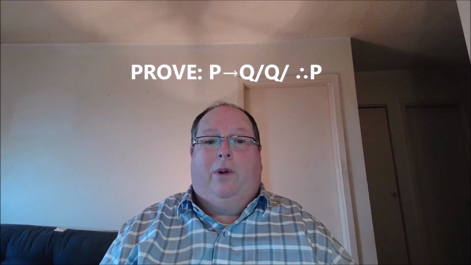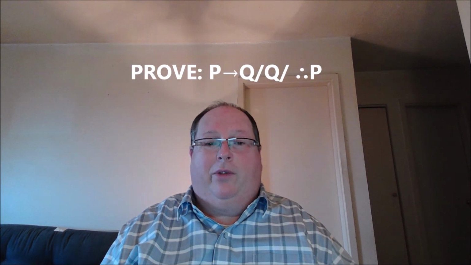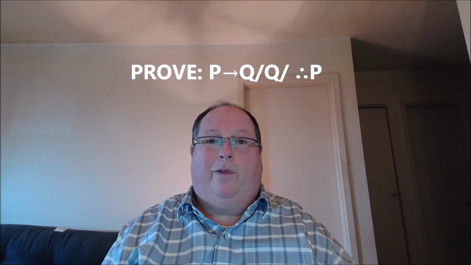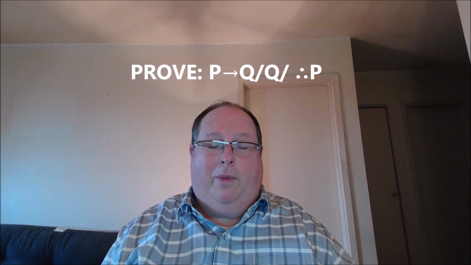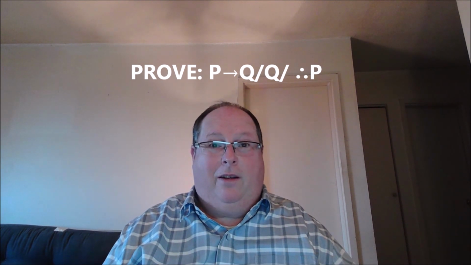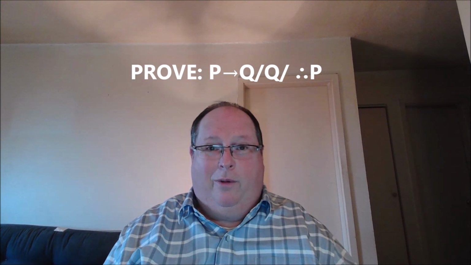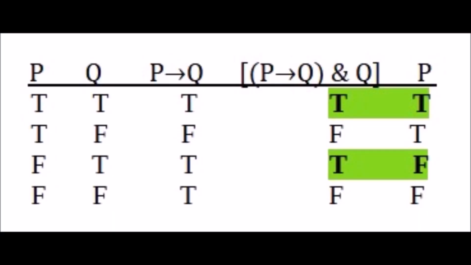And finally, to show what invalidity looks like in truth tables, let's try to prove the fallacy of affirming the consequent to be actually valid reasoning. Namely, P implies Q, Q, therefore P. Here we see the invalidity showing up in the third row, where the conjunction of the premises is true, but the conclusion is false. And so it is invalid in its form.